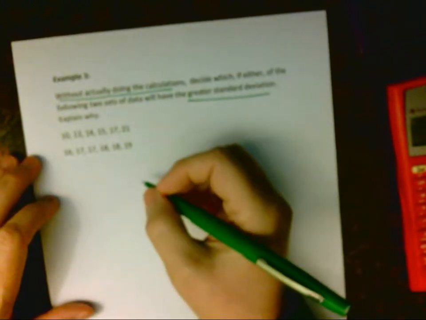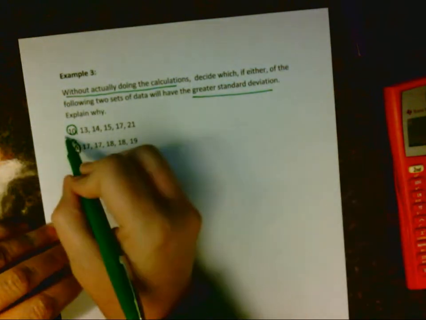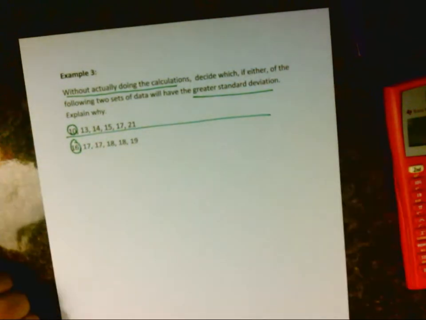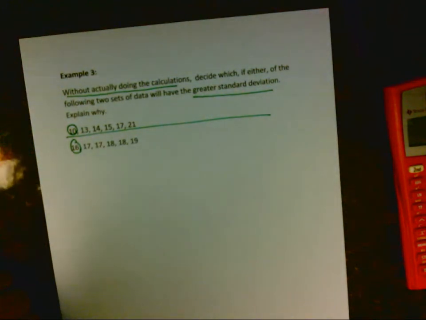Okay, this is not focused terribly well. Let me circle this and see if I can get the thing to focus better. Okay, so this is my first sample, and I'll draw a line there to separate. The first one has a 10, 13, 14, 15, 17, and 21.